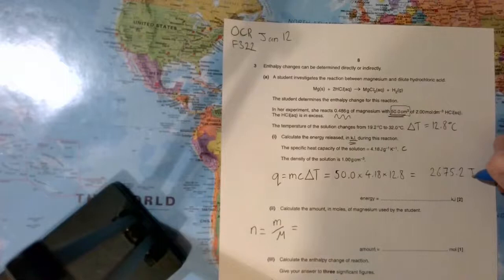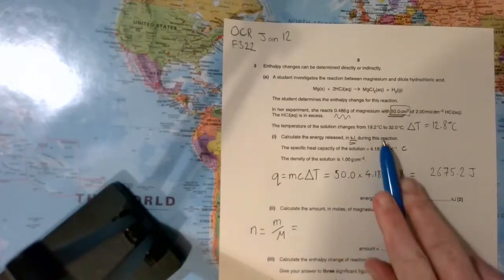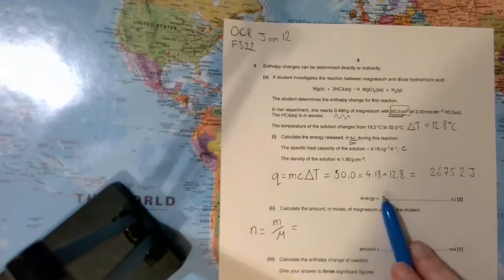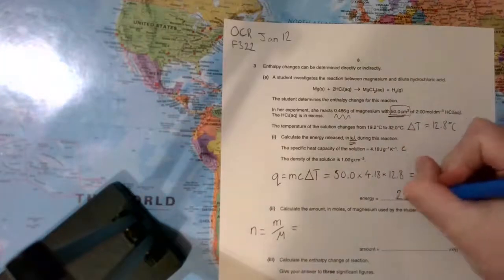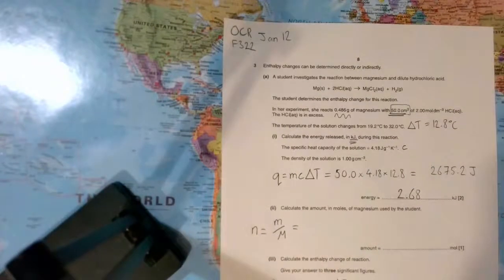2675.2 joules. Now you get 1 mark for just putting these in. Looking here, every single one of these is to 3 significant figures. So I'm going to convert it to 3 significant figures. You don't have to at this point, but you're going to end up writing, because you're going to divide by 1,000, you're going to write 2.6752, so it just makes sense. So 2.68 kilojoules, 2 marks there.